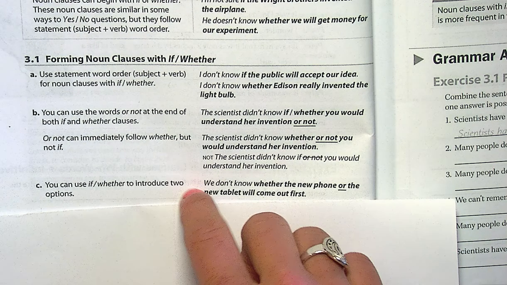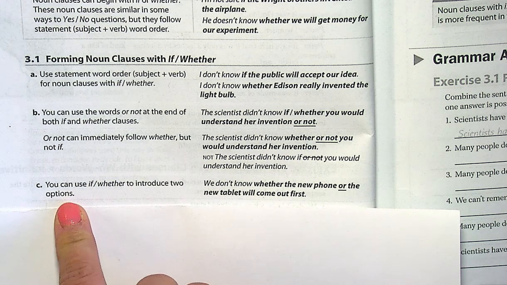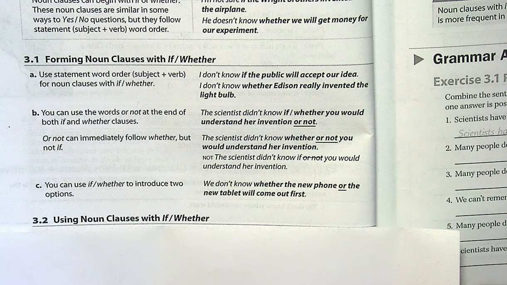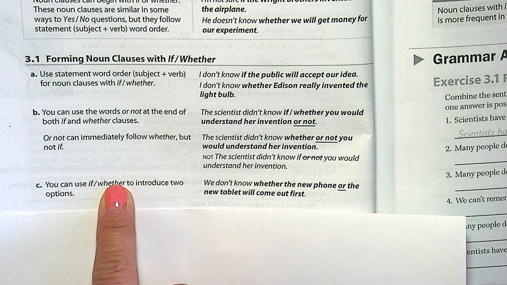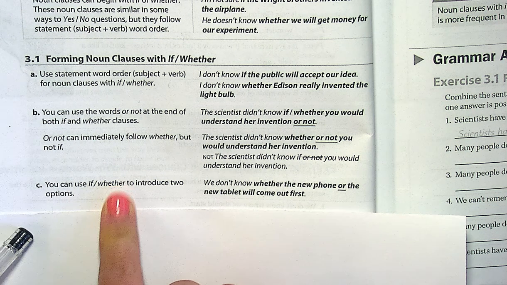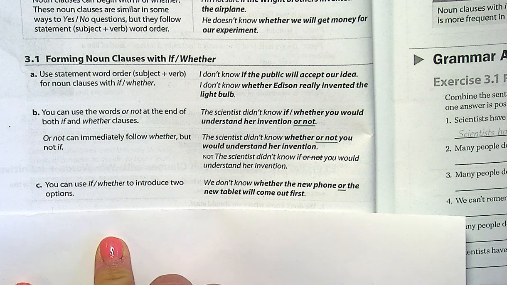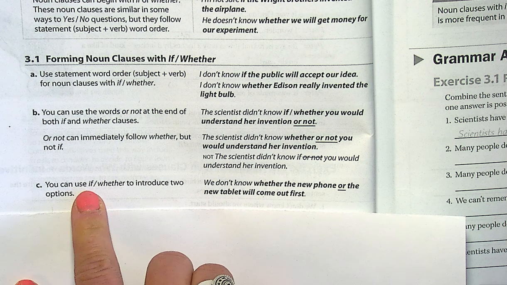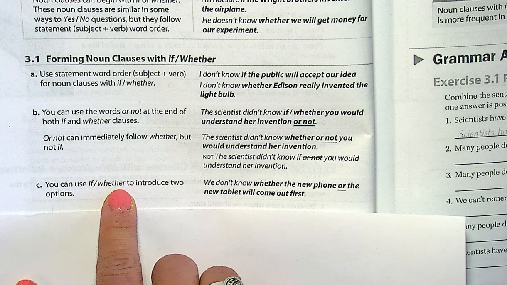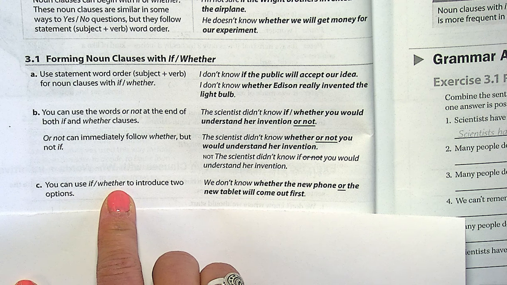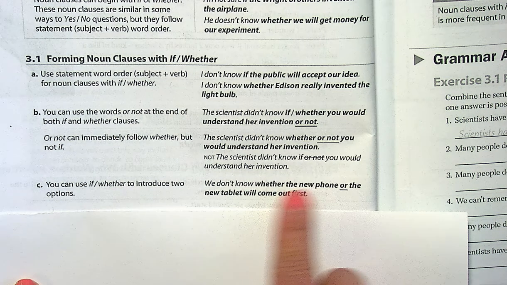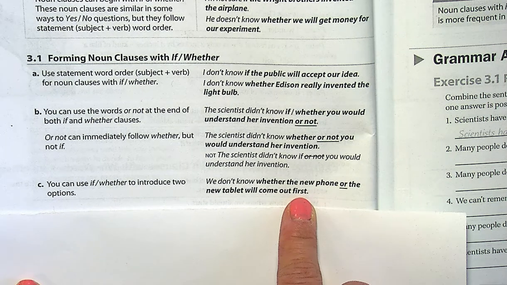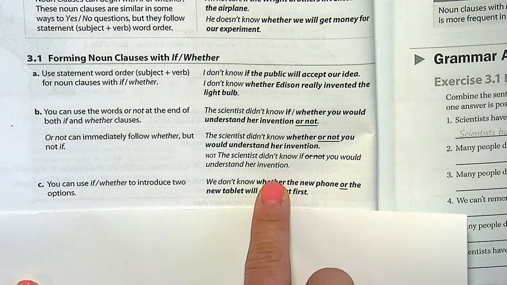You can use if and whether to introduce two options. You can use if to introduce more than two options. Whether only tells us two options. So you might want to make a note right here to explain that a little bit more clearly. If can introduce more than two options, and whether only tells us two options. It's usually whether yes or whether no. We don't know whether the new phone or the new tablet will come out first. So it's the new phone or the new tablet.